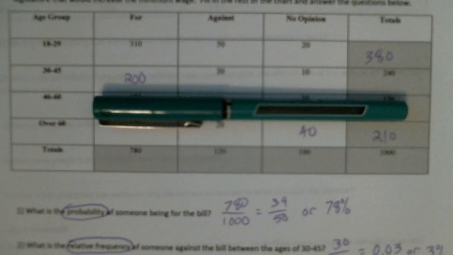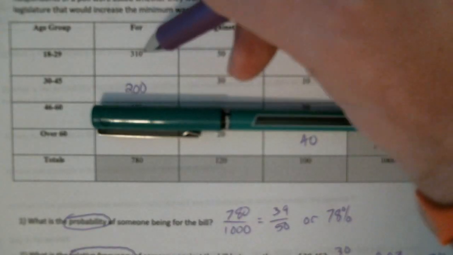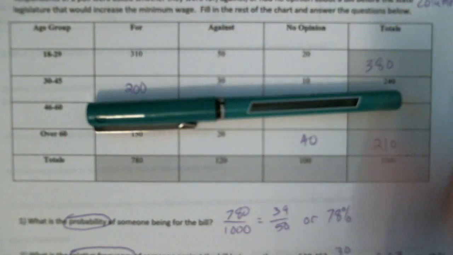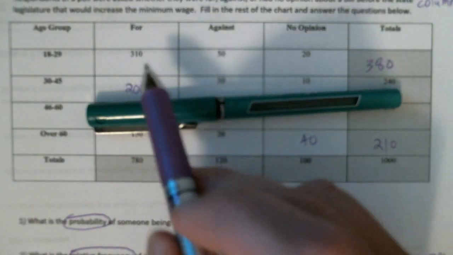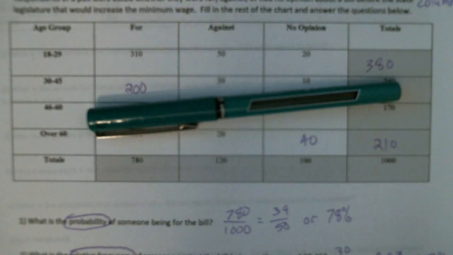Okay, now how many people are for the bill out of all these rows? The people that are for it are the 310 plus the 200 plus the 150. So we got to add 310 plus 200 plus 150. That comes out to be 660. That reduces to 66 out of 83, which is about 79.5%.